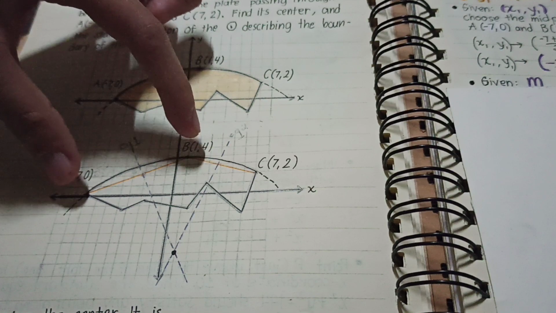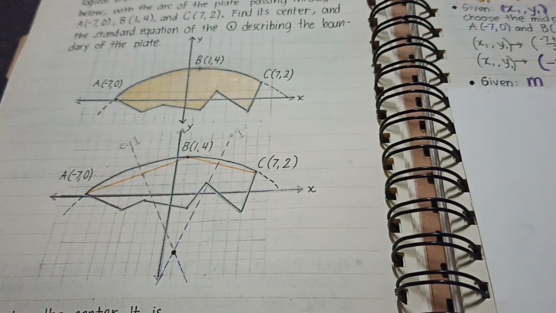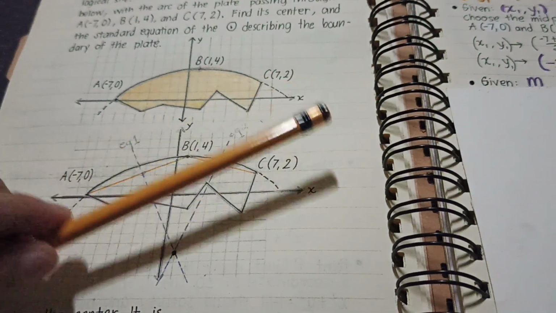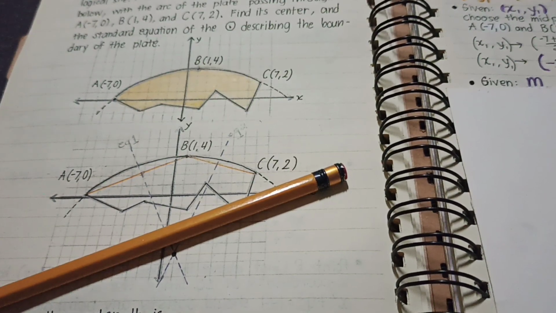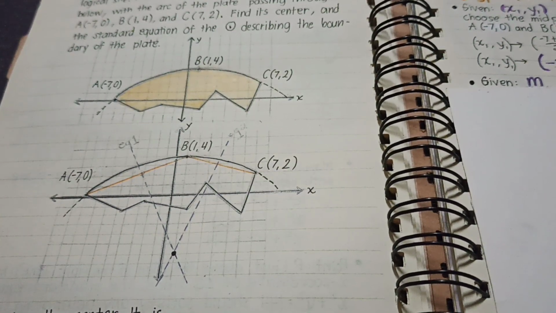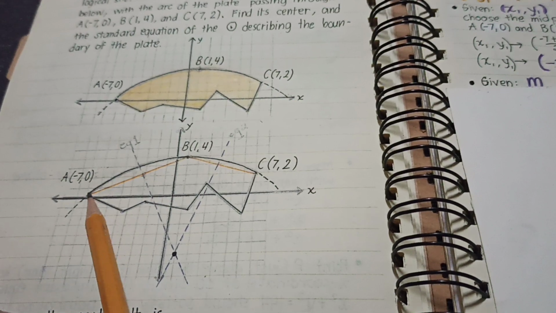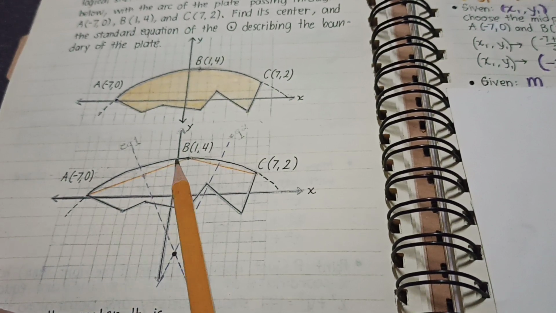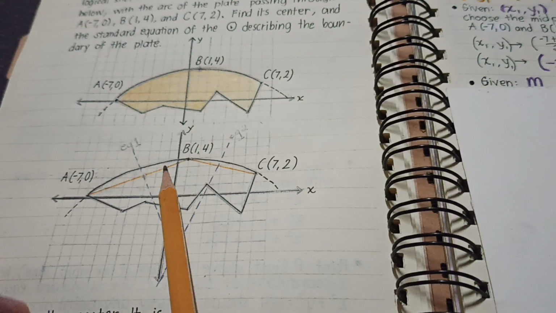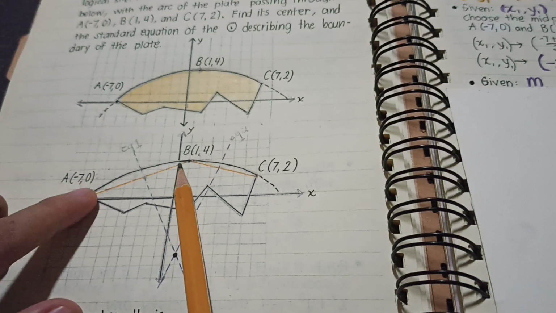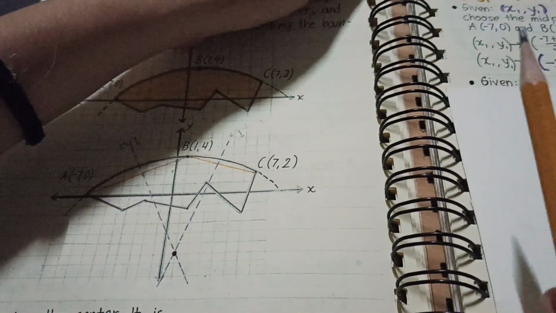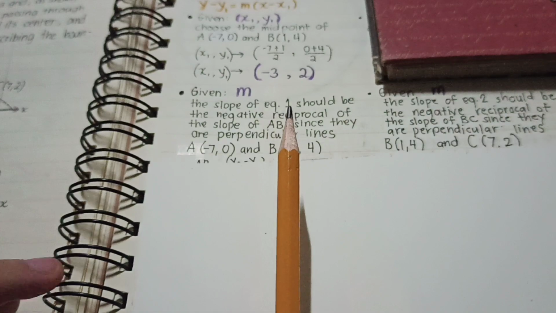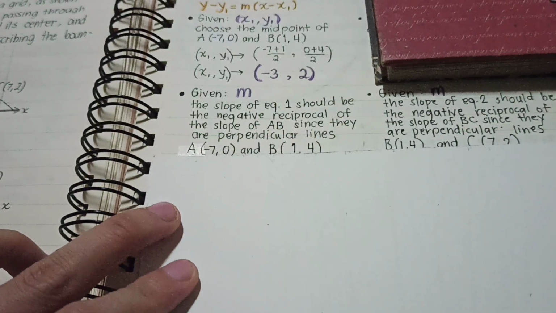There is a connection between their slopes. Yan. Parallel lines have the same slope. Perpendicular lines have negative reciprocal slopes. Right? So, what does it mean by that? First, solve for the slope of AB. Then, I'll take the negative reciprocal of that. It should serve as the slope of equation 1. Okay? So, first, let us identify the slope of point A and B.